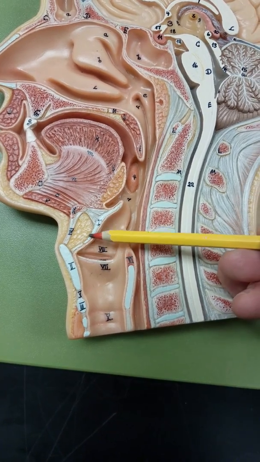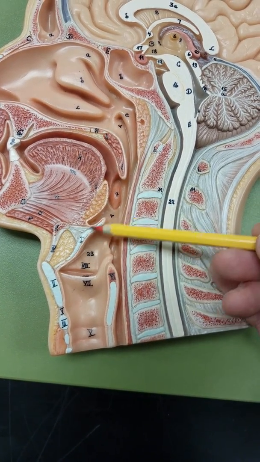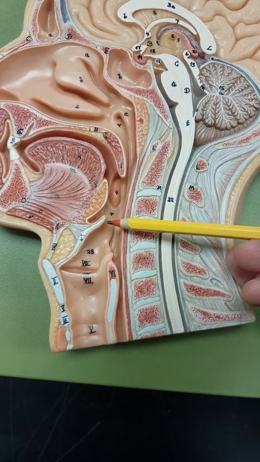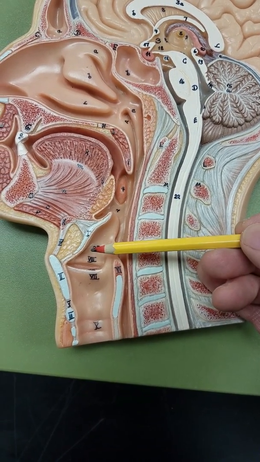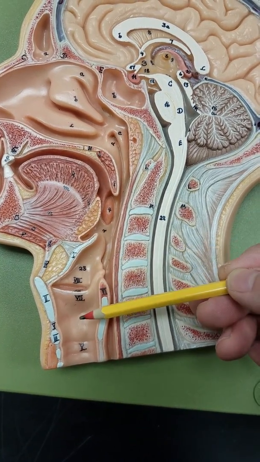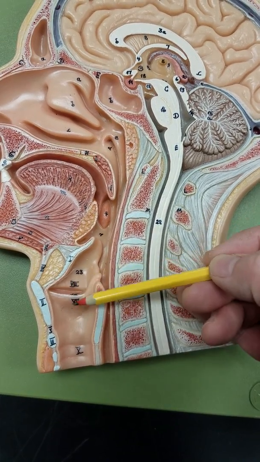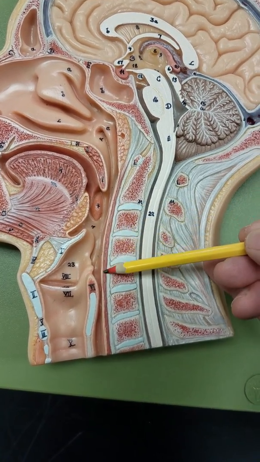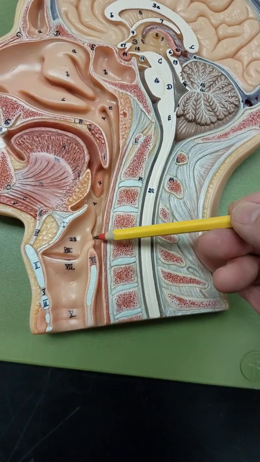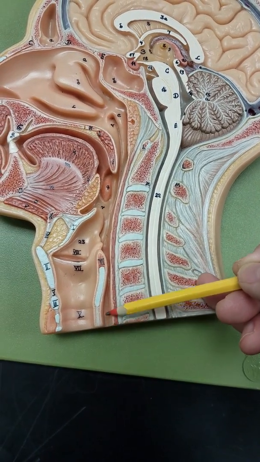Now here we can see the epiglottis. Epi means covering, right? Or on top of. And so the epiglottis is on top of the glottis, or covers the glottis. Now the glottis is the opening of the larynx. So the epiglottis covers the glottis, the opening here, and this helps to direct food and liquid down into the esophagus, which lies posterior to the larynx and trachea.